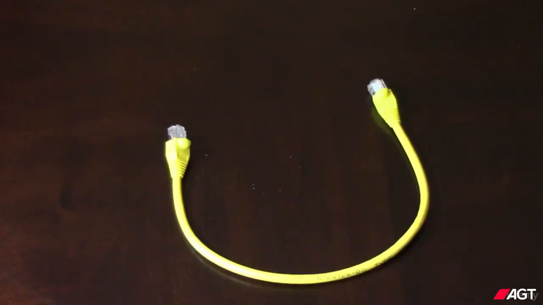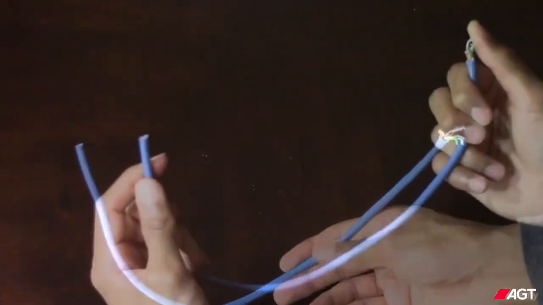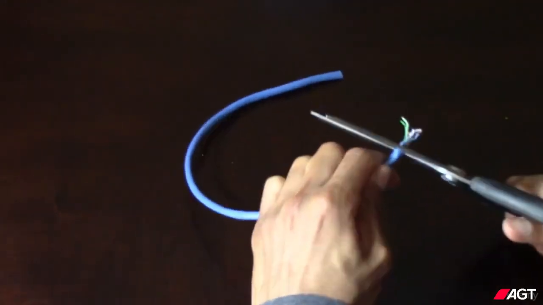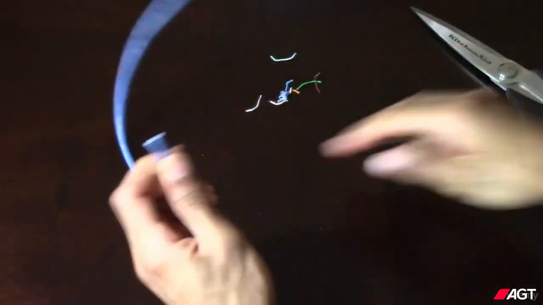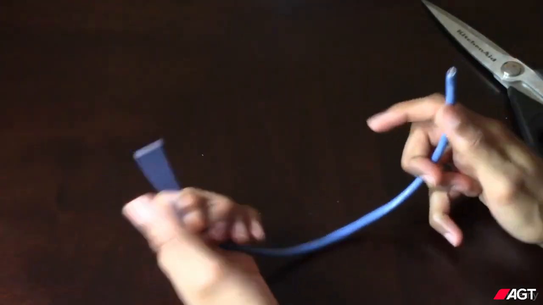So in order to create one of these, I'll start off by cutting off some cable from my spool. Around 1.5 to 2 feet should be fine. I have this short piece over here that I cut off earlier, so I'll just be using this. As you can see, there's already some wire sticking out from this end, so I'm just going to cut that off. Now we have exactly what you'd have if you cut off a small length of cable.